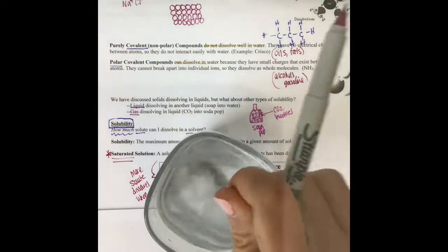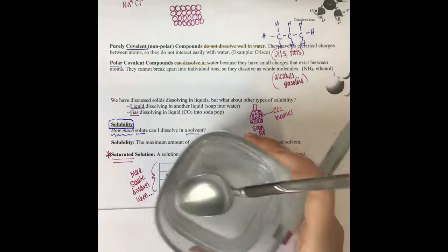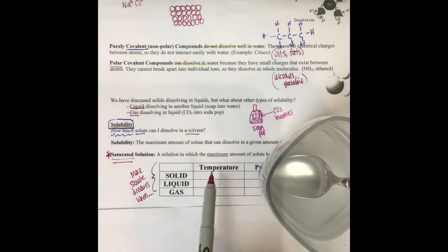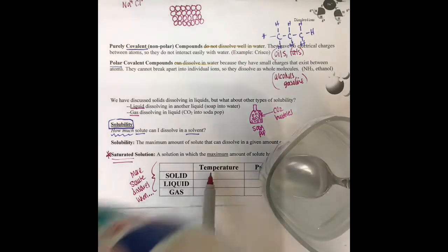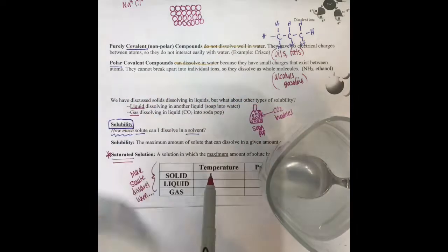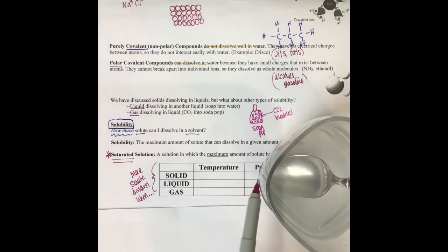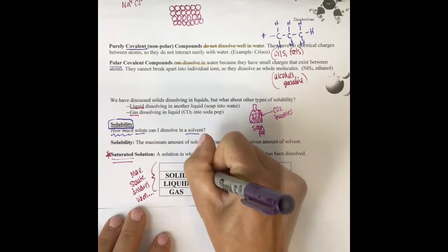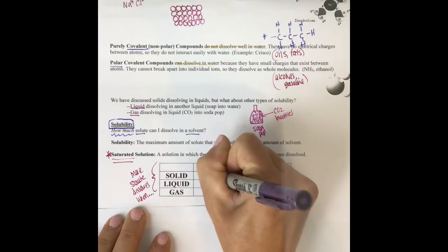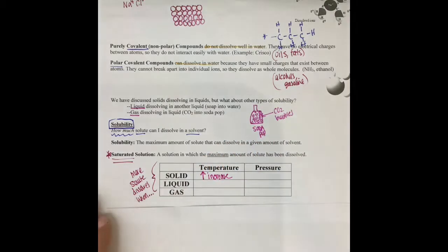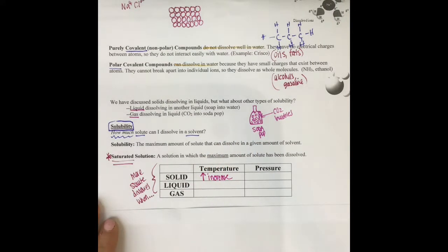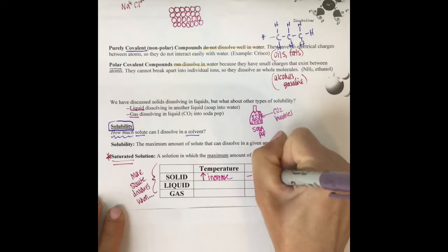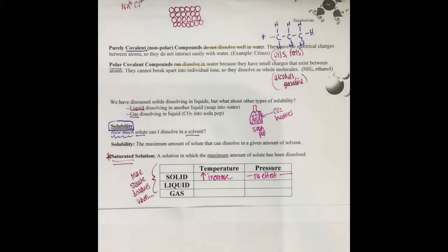Okay, so if you think about this, what could I do to the temperature to get more of my salt to dissolve? And I think most of you know the answer, that if I use warm water, I can actually get more salt to dissolve. So here in this first box, I want you to put for solids an increase of temperature makes more solute dissolve. Pressure does not have an effect on solids.